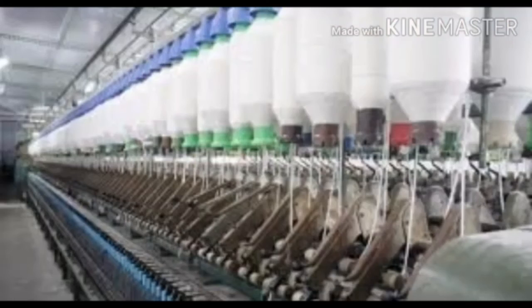Let's see the cotton textile industry. It is India's largest and oldest agro-based industry.